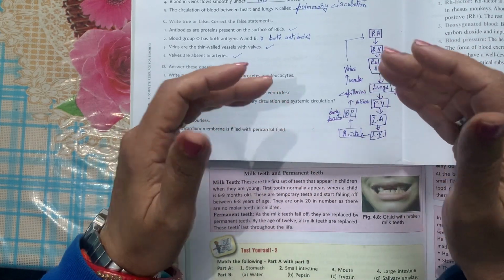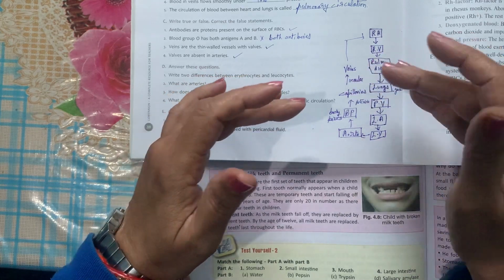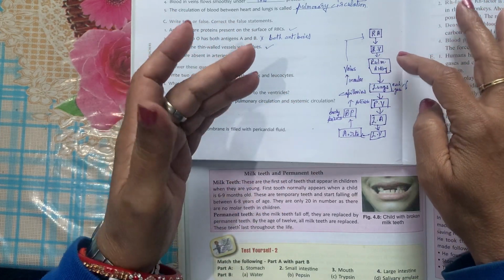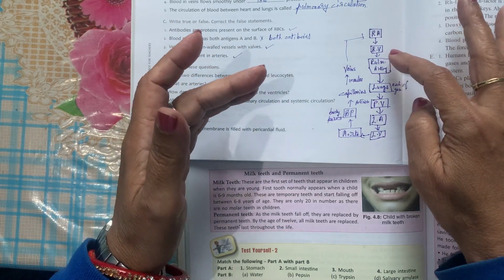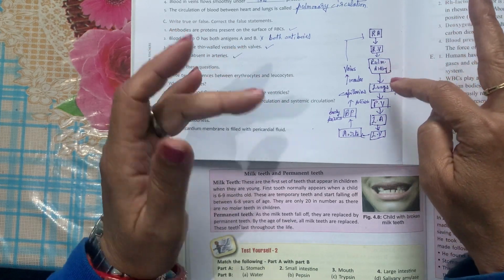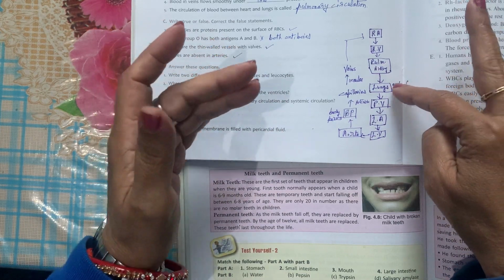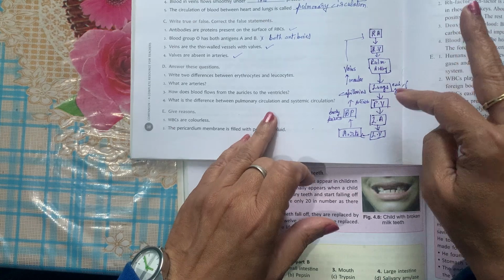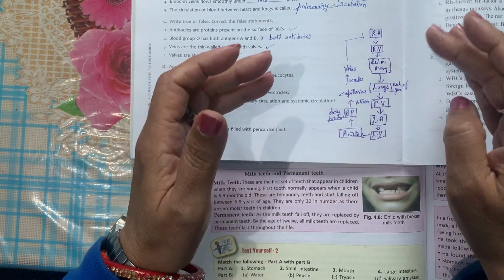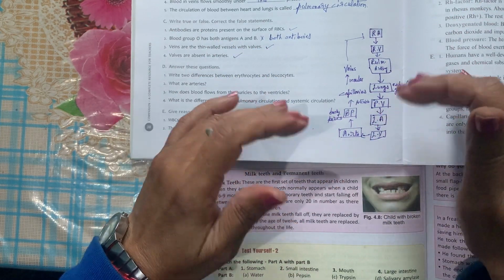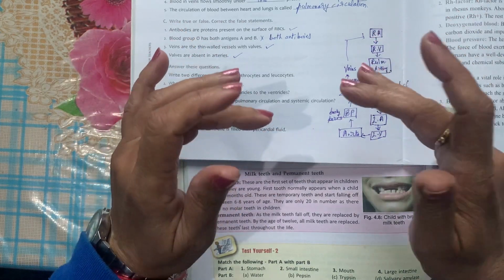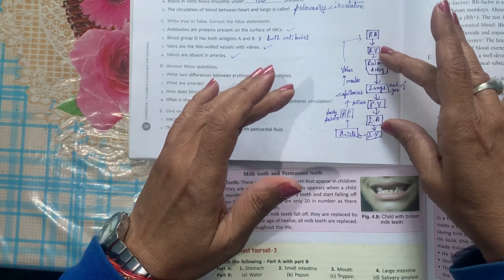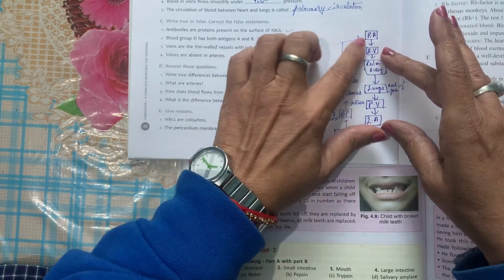Pulmonary circulation is the circulation of blood from heart to lungs and from lungs back to heart. That is, from right ventricle through pulmonary artery into the lungs, and from lungs back through pulmonary vein into the left auricle. This is pulmonary circulation. Now systemic circulation, from heart to the different parts of the body and from different parts of the body back to the heart. Now this much is your pulmonary circulation. Now further it comes, this is the systemic circulation.